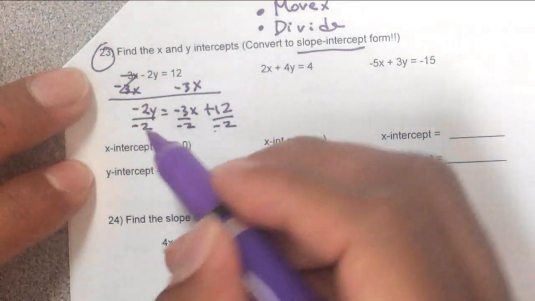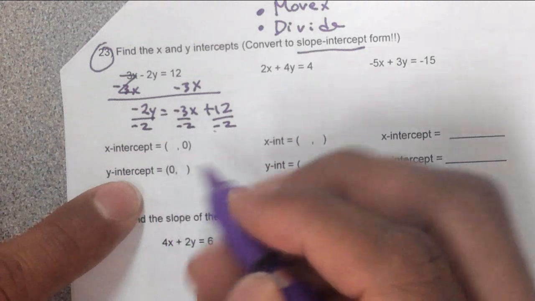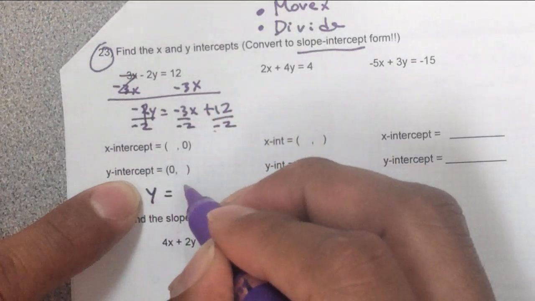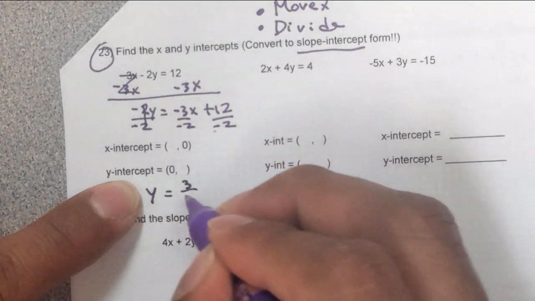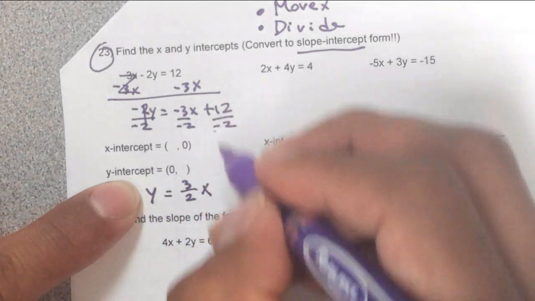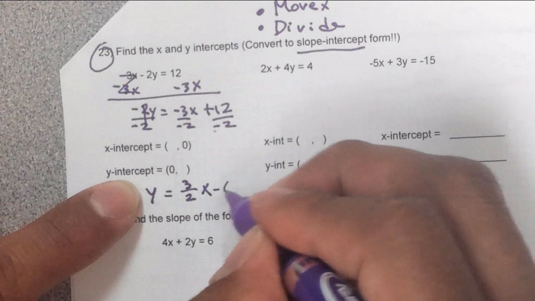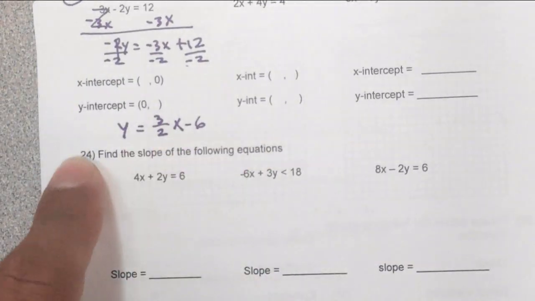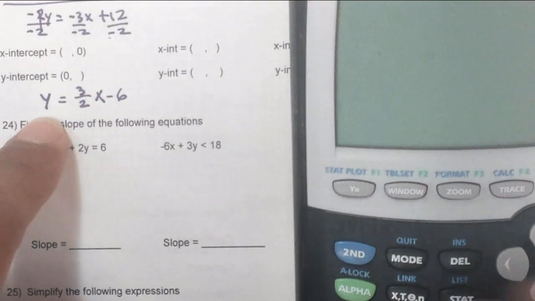When you do that, I'll go ahead and do the work over here. That is a 1. So now you have y equals, negative by negative is positive, so 3 over 2x. Positive by negative is negative, so that's 6. Okay, after you do this, now it's good for calculator.